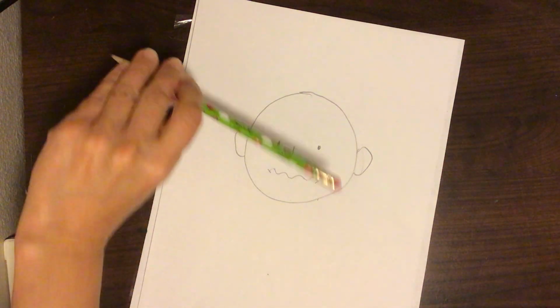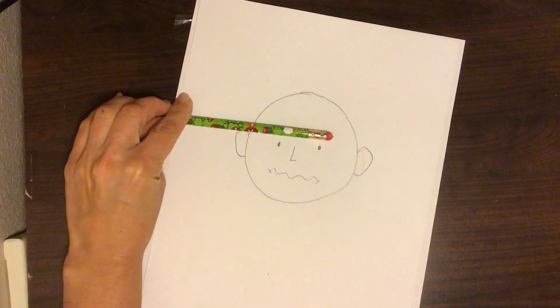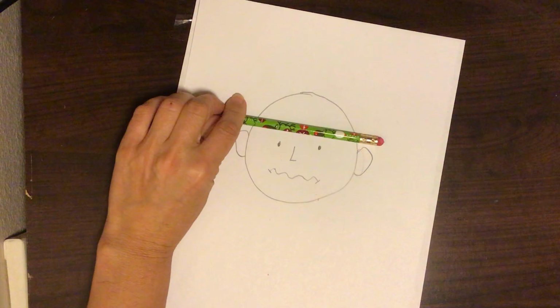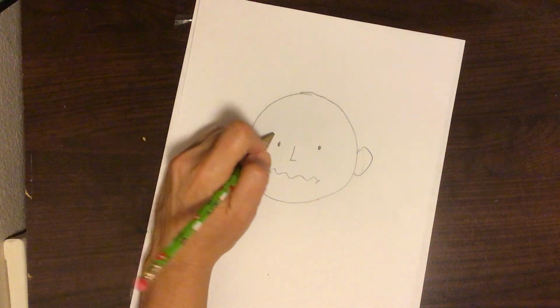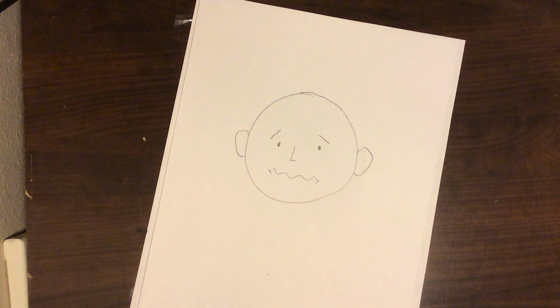Then the next thing I want to do is I want to think about the eyebrows. When we were doing our mood masks, we talked about when the eyes are pointing down toward the center, he looks angry. You can even take your pencil and use different kinds of lines to see how the expression will change. Since he's worried, I'm going to make his eyebrows kind of like this. Doesn't he look really worried right now?